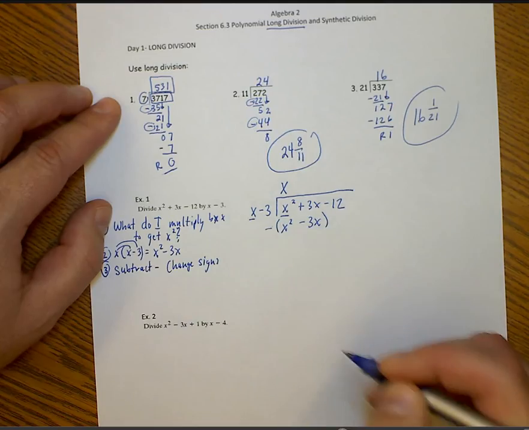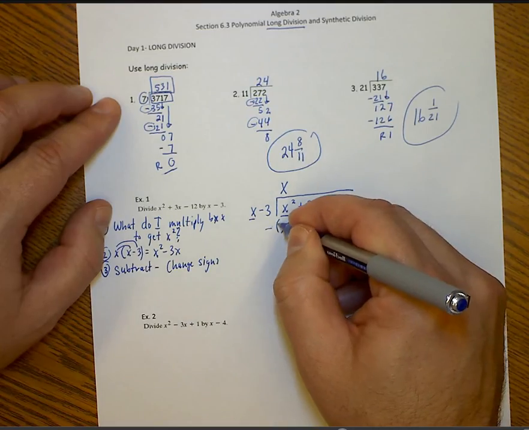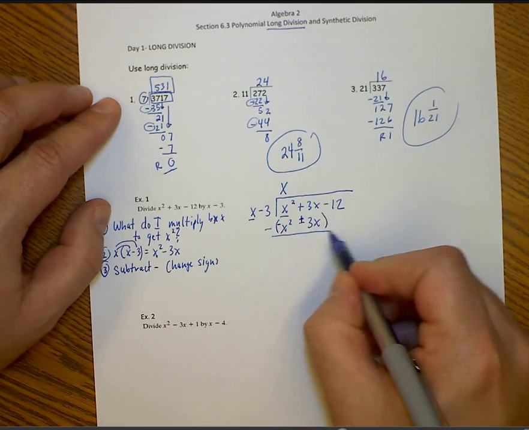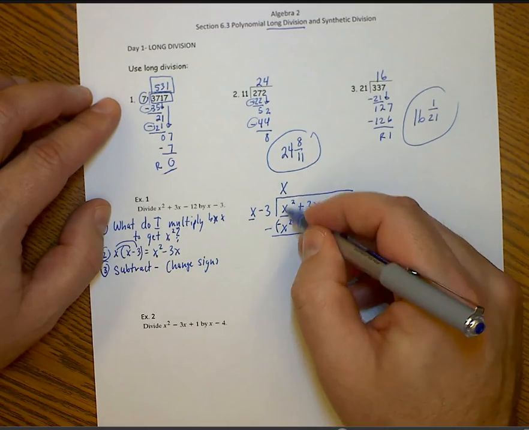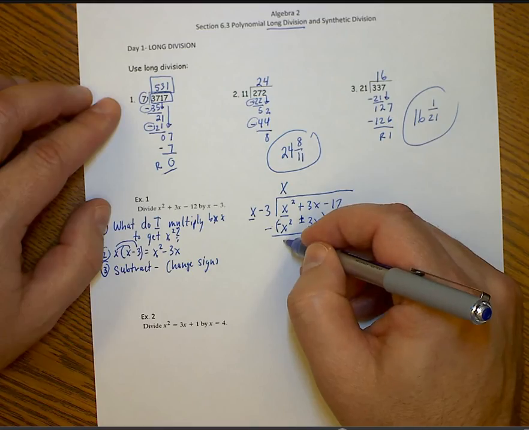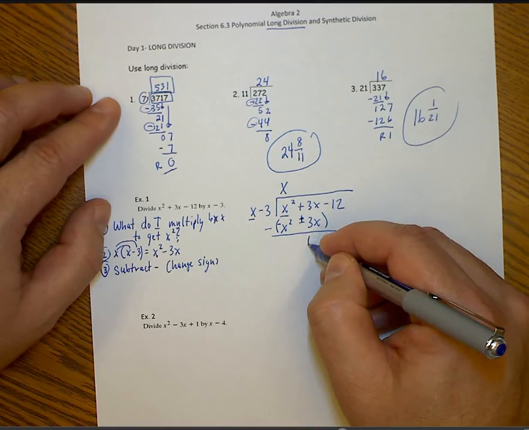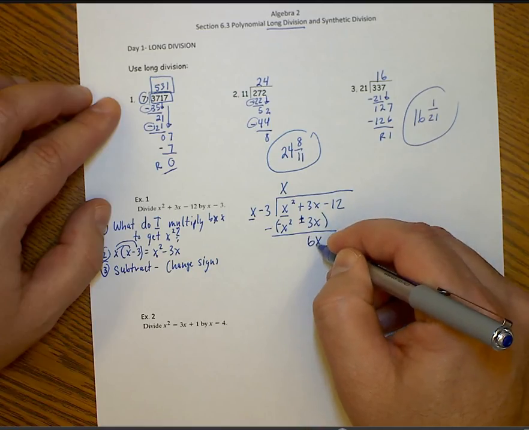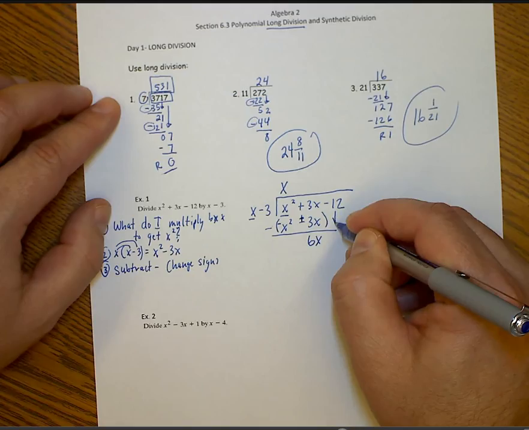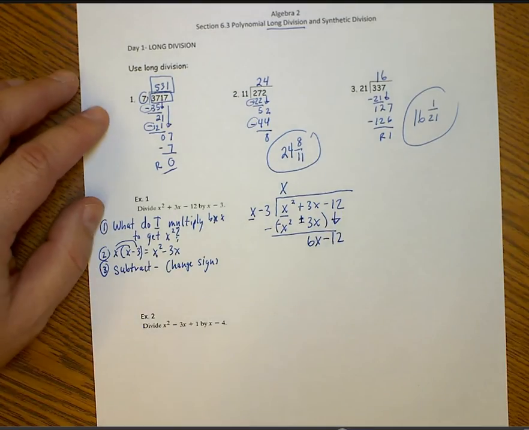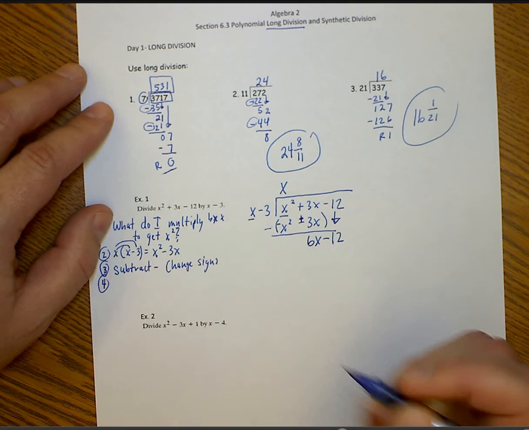So this is going to end up becoming a negative x squared. This is going to become a plus 3x. So x squared minus x squared leaves me with a 0. 3x plus 3x gives me 6x. So the only thing I have left to bring down is the minus 12. Okay. So then basically we brought down that negative 12.